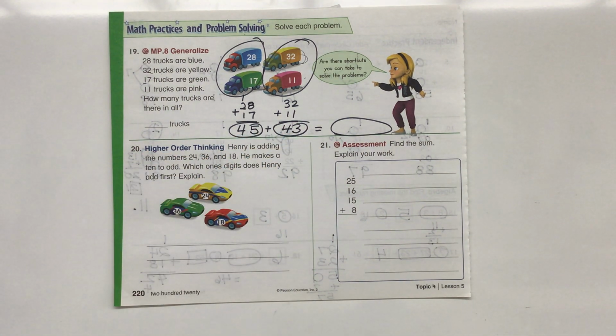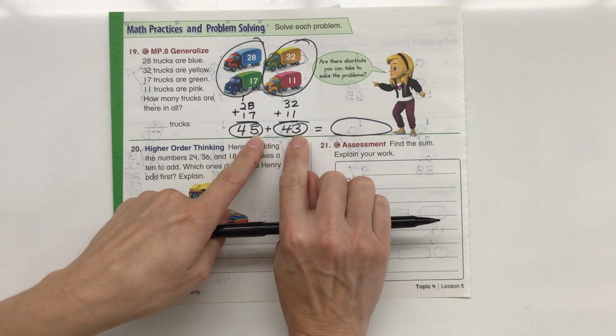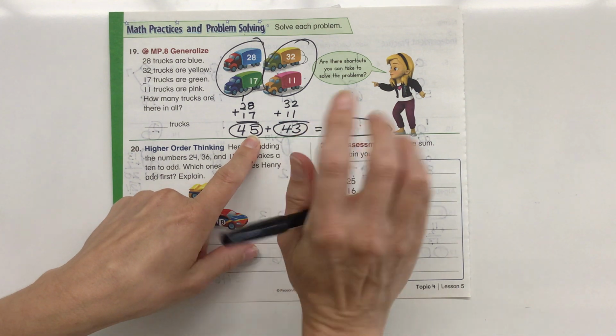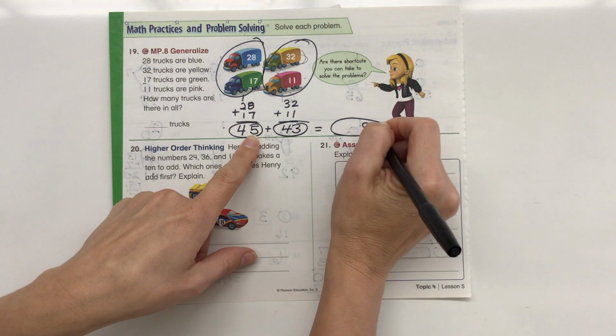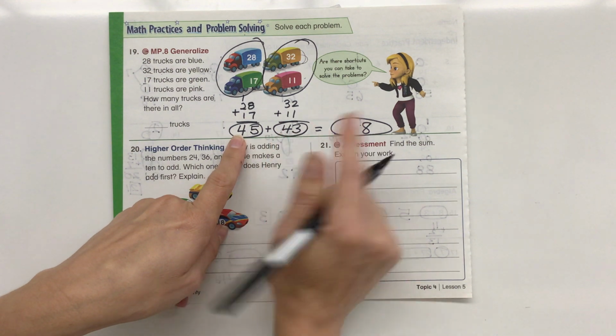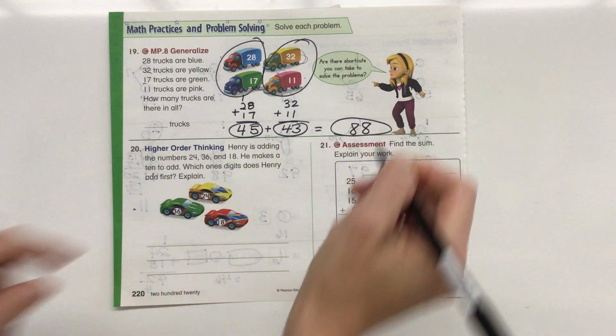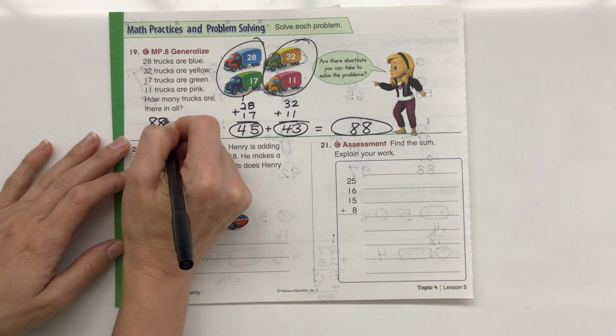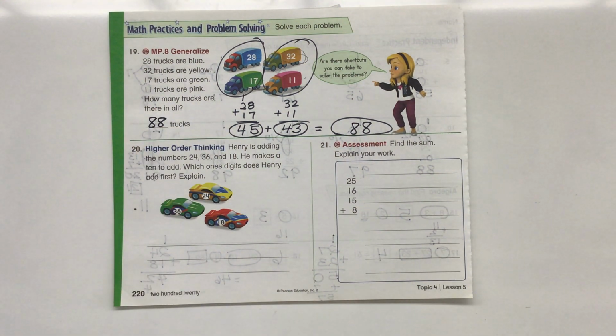Remember in our last lesson, we were trying to figure out if we needed to regroup. I'm going to look at the ones. 5 plus 3. 5 plus 3 is 8. That is less than 10, so I know that I don't need to regroup. And then I can do my tens. 4 plus 4 equals 8. So I have a total of 88 trucks. I'm going to put that on the line right there. 88 trucks. All right, our higher order thinking.